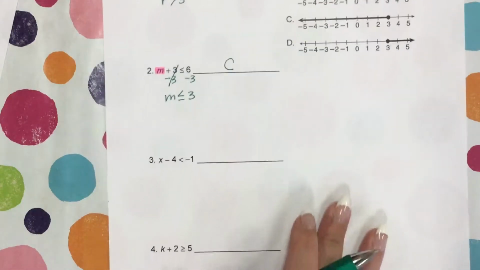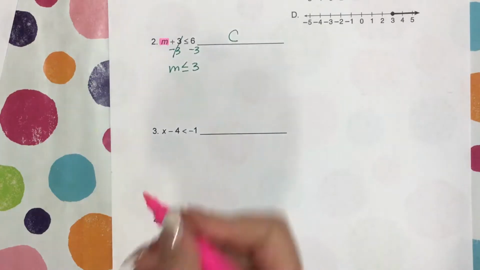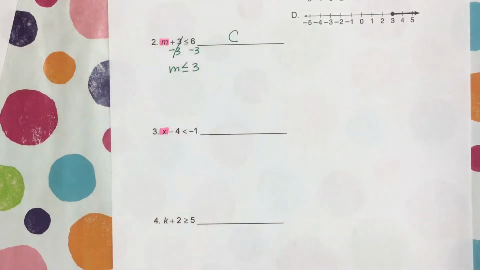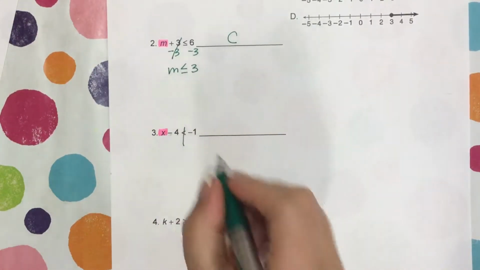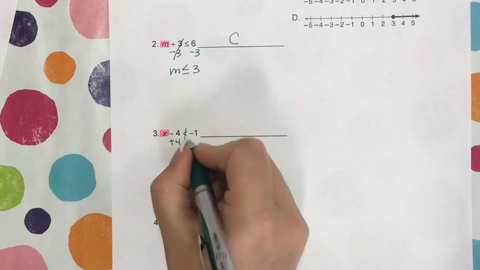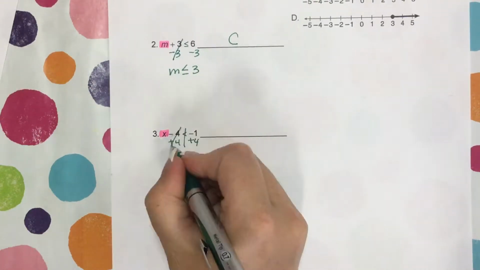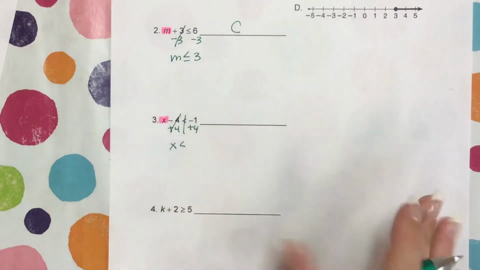Let's go on to problem number 3. We're trying to figure out what X is. We have to get X by itself. At the moment, it is not by itself. There's this -4 over here on this side of the inequality. So we have to do the inverse operation, which would be adding 4 to both sides. Those cancel out. We're left with X is less than -1 plus 4.